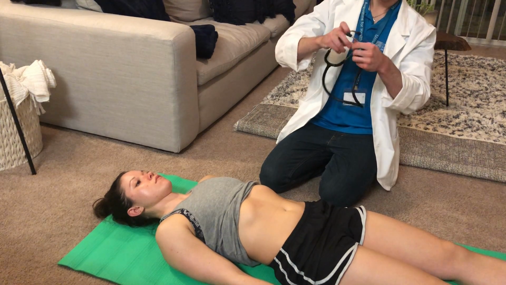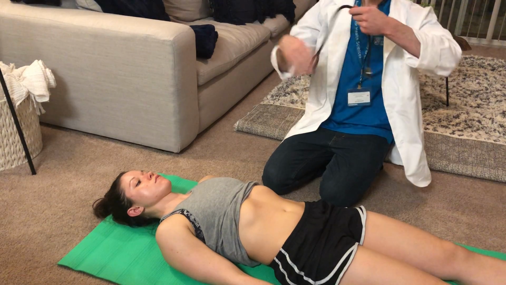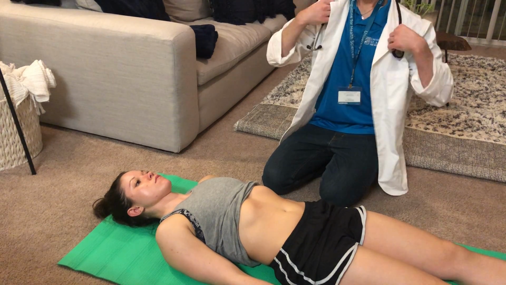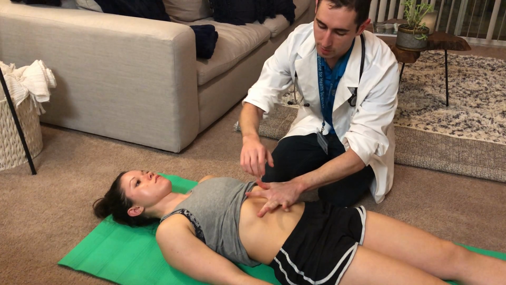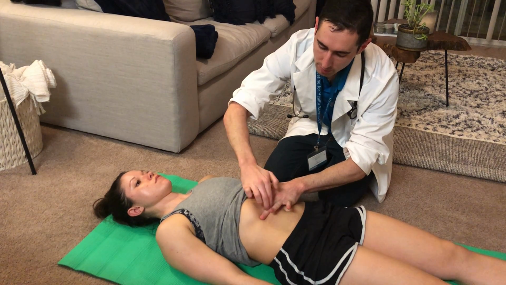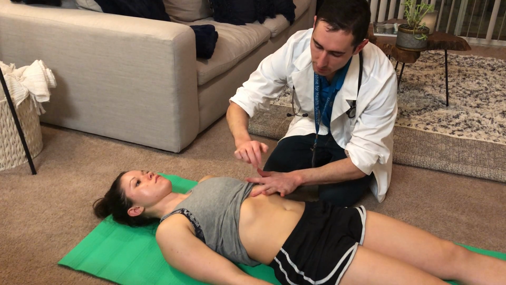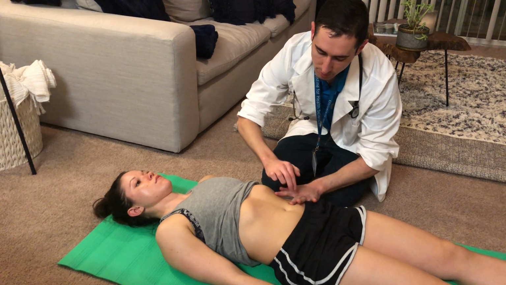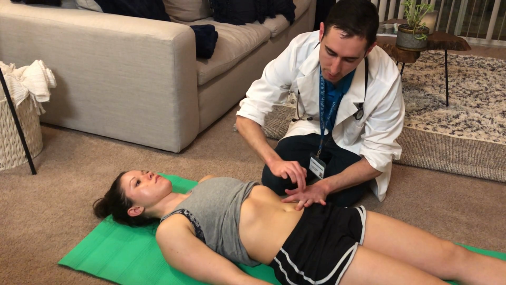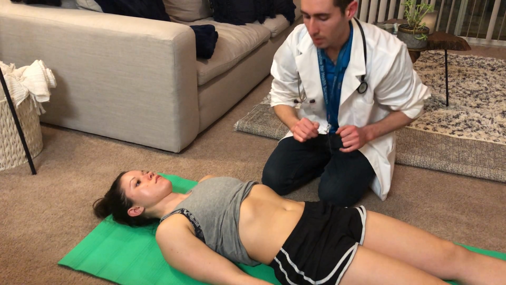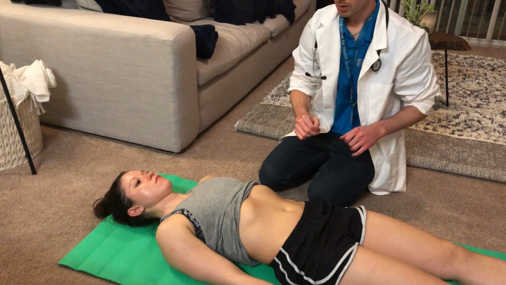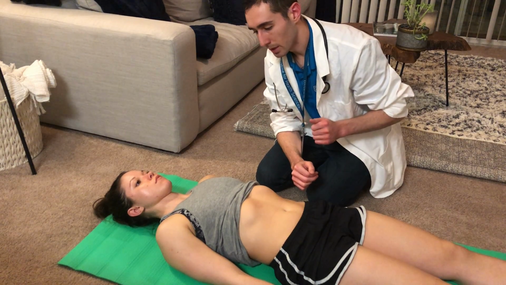Those sound okay. Next, we'll move on to percussion. So I'm going to percuss in each quadrant, listening for tympani or a proper sound in each region, doing 2 to 3 taps. Everything sounds okay there. I also want to percuss the liver.